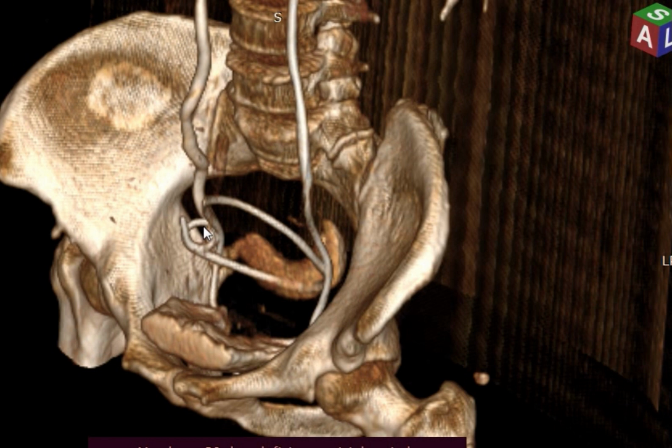Now, this is the question. This is the big medical legal question. What do you think happened in the surgery of this patient? What's the most likely scenario? You have a gynecologist doing the hysterectomy. You have a urologist putting the double J. Which one messed up?